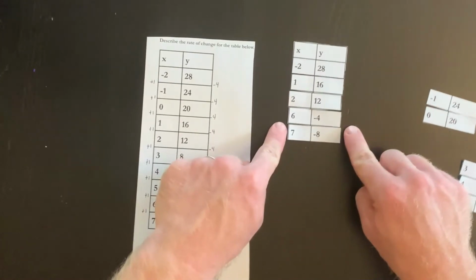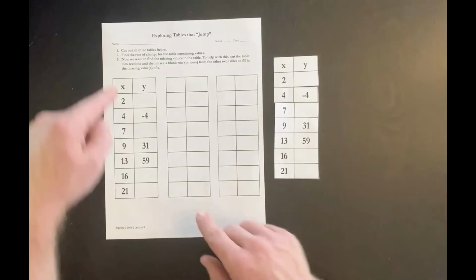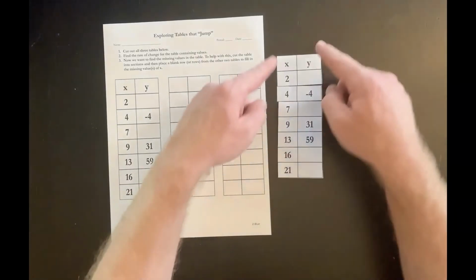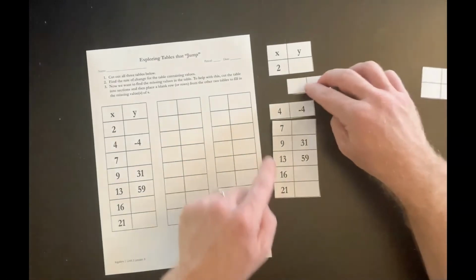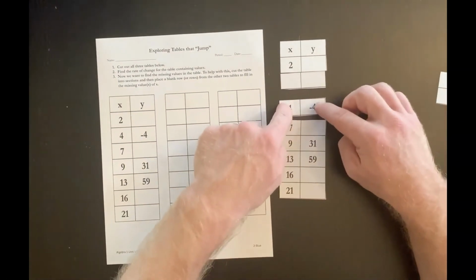Now let's take a look at that second sheet. So if you need to pause the video. What we want you to do here is explore this by taking that table on the left and cutting it out, and you see like I have there on the right-hand side. So we want you to cut that table out, and we want you to figure out what those rates of change are. And by filling in some missing values, you see that there was a step missing there.